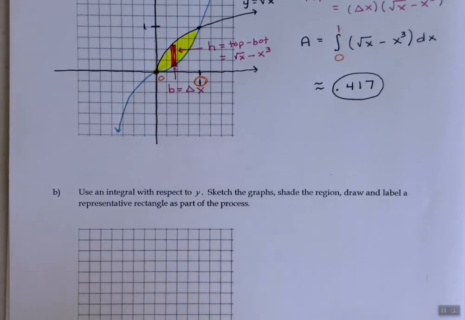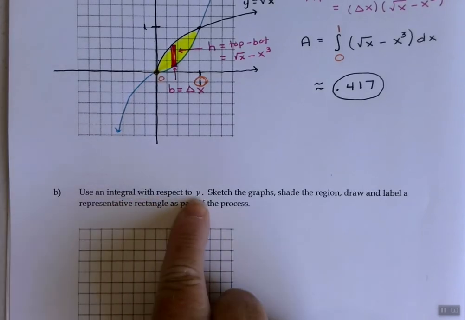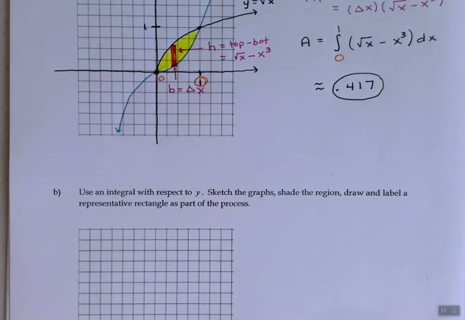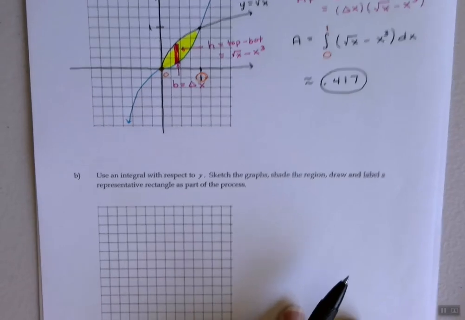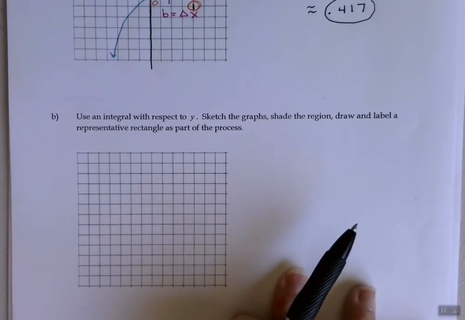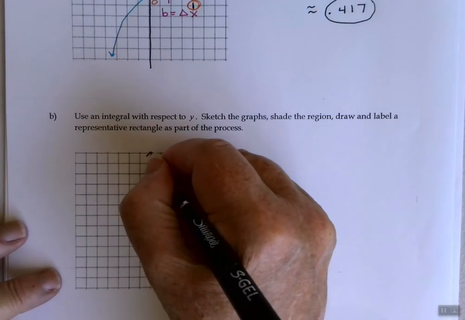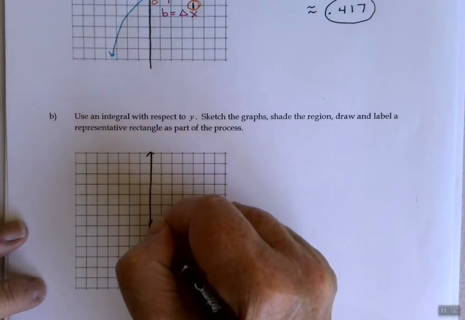All right, now I'd like to redo the same problem, but this time I'd like to use an integral with respect to y. Since I'm finding the same area, I really do need to get the same answer. Hopefully I will. But let's go ahead and set it up and see what it would look like. So my picture hasn't changed. It's the same area.